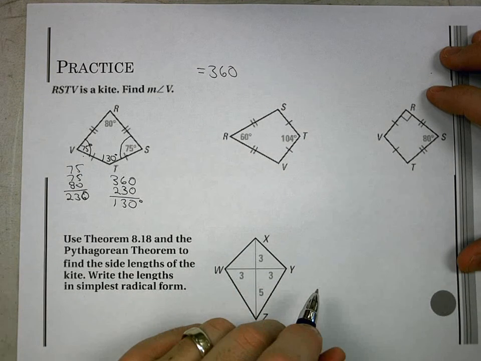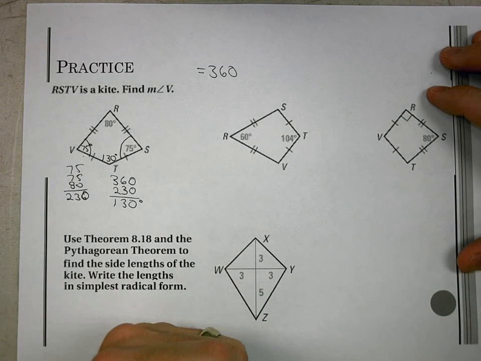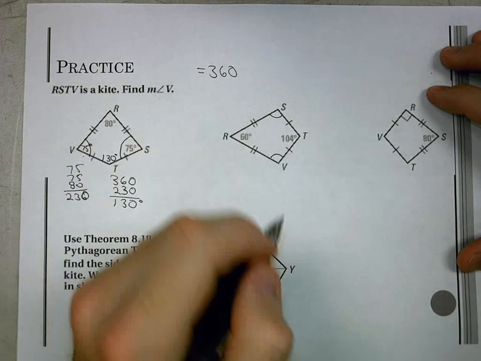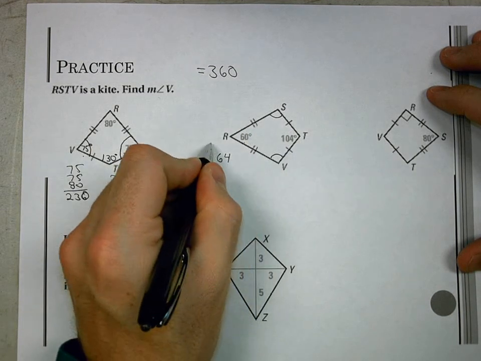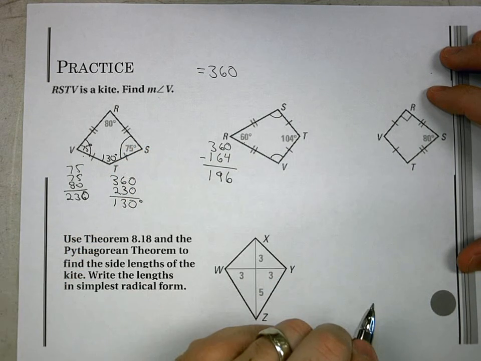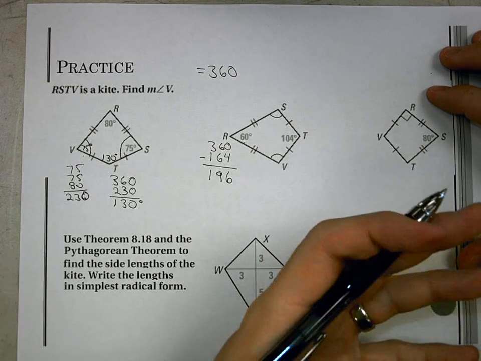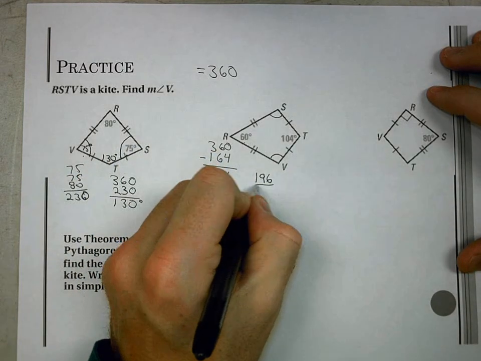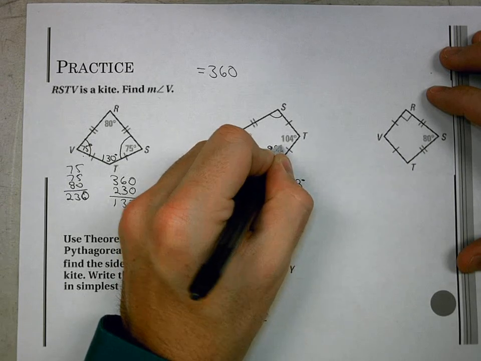We have to figure out which angles are the same. Well, R and T are certainly not the same because they gave us those values, and we can see they're not the same. So S and V are. To find S and V, I'm going to combine what I have so far and subtract that from 360. That leaves me with 196. That's the amount I have for the angles together. I have to find what each one is, but they're the same, so I can take 196, divide it by 2, and I get 98 degrees.